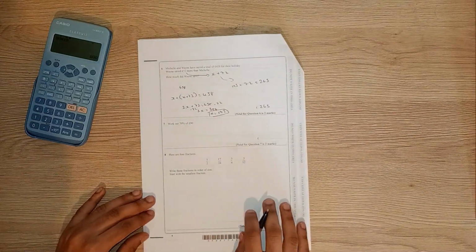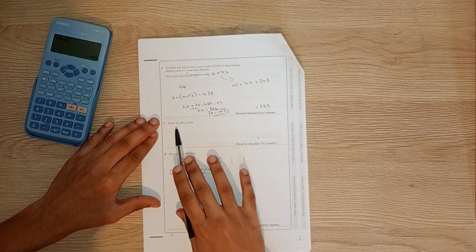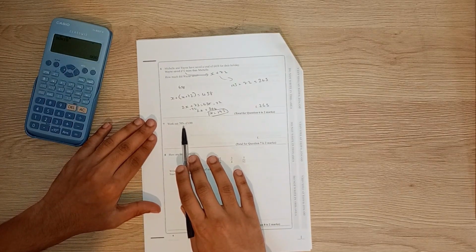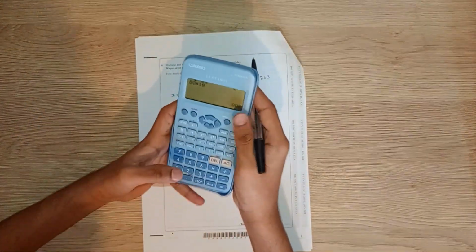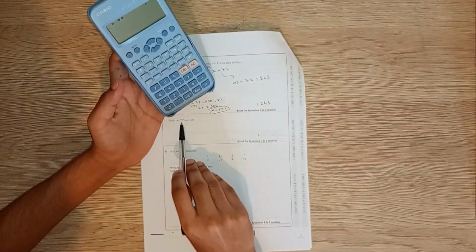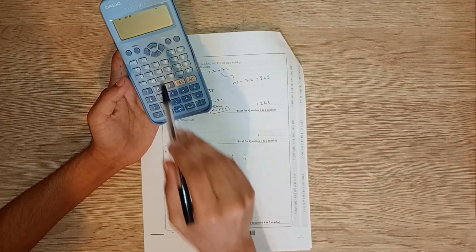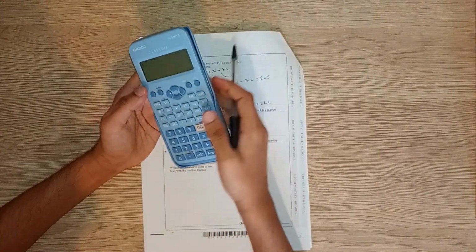Now, let's get started. Question 7 said work out 70% of 90. Use your calculator. Now some people get confused by the percentage sign. Can you put a percentage sign in? The answer is yes, you can.